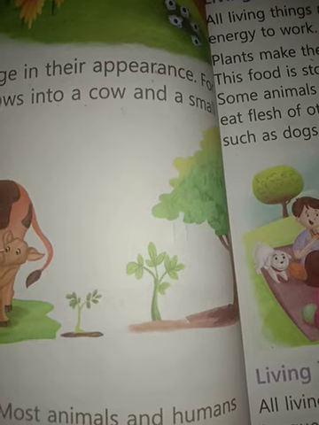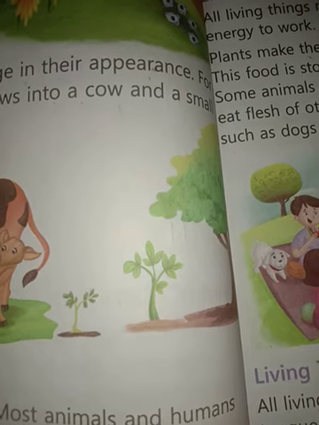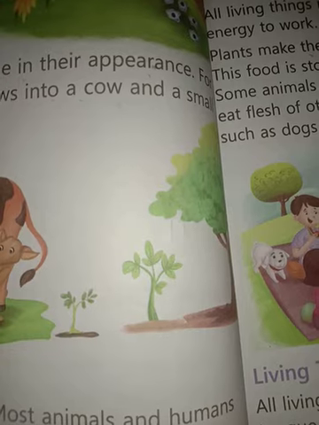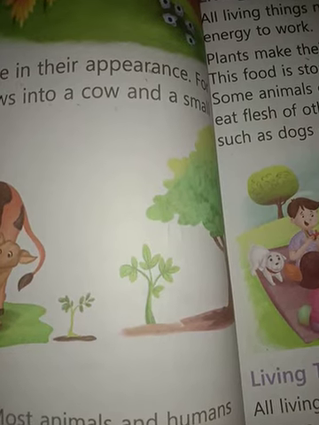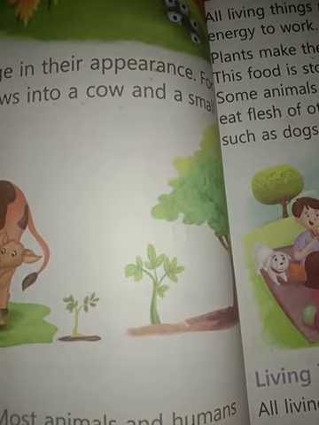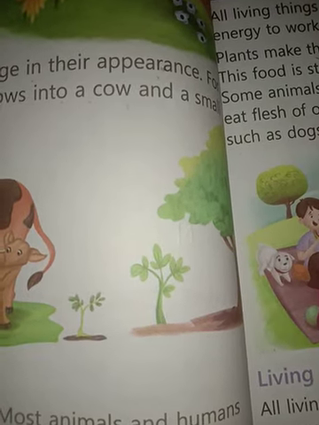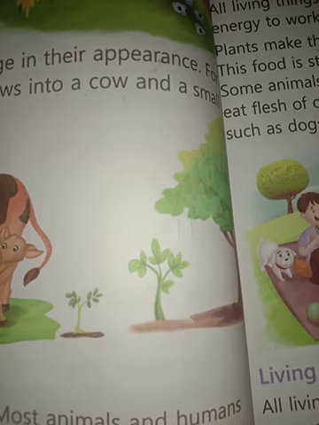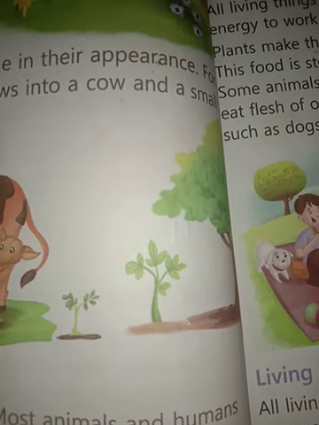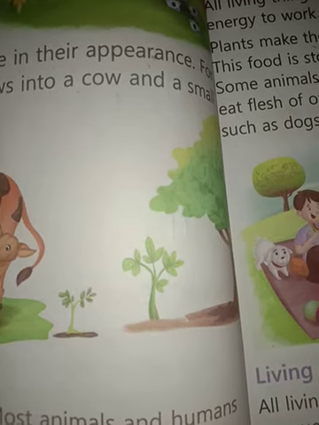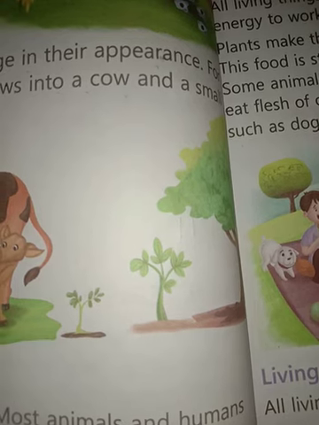It will grow into a large plant. The seed itself is like a survival package. It contains the food the seed needs while it is growing roots and forming into a small plant.